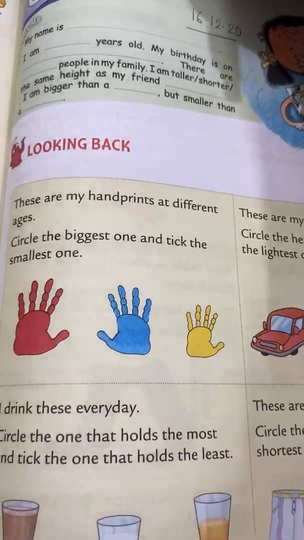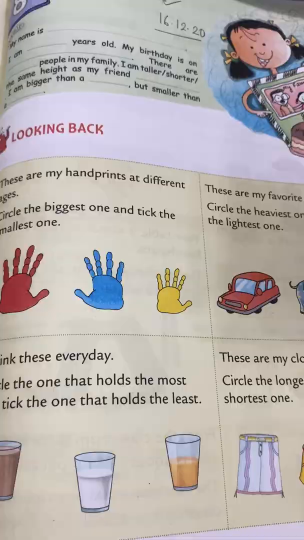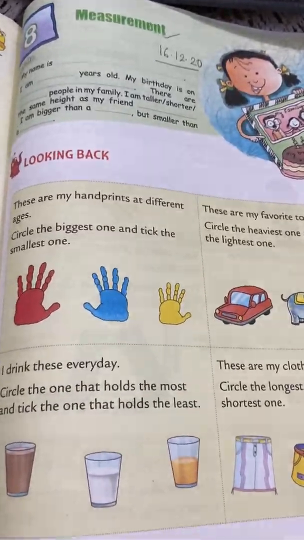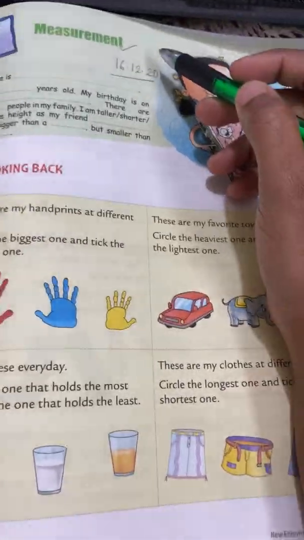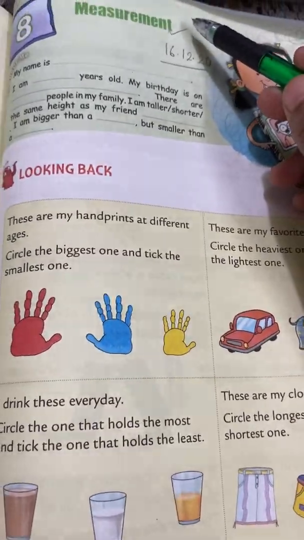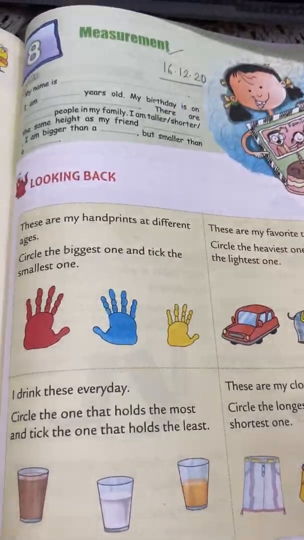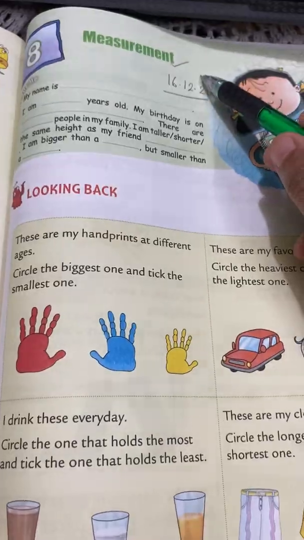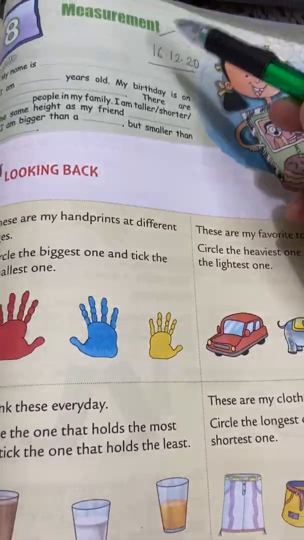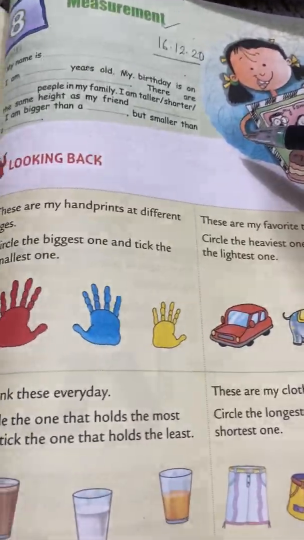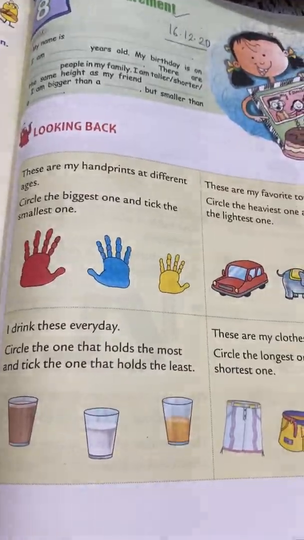It's an interesting way to see how much you have grown since you were in KG2 to what you are in first standard, isn't it? So what we use for measuring is a height measurement tape, and sir or the nurse ma'am measures you and weighs you. These are different ways of measuring. Today we are also going to look at some new ways of measurement.